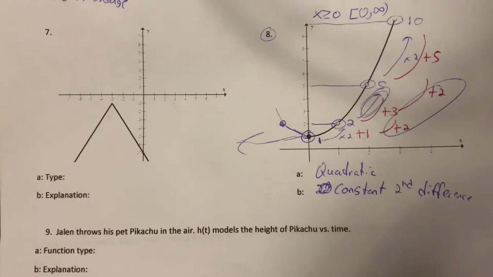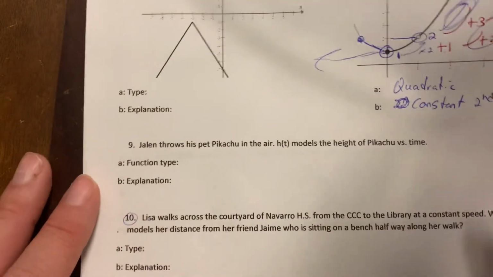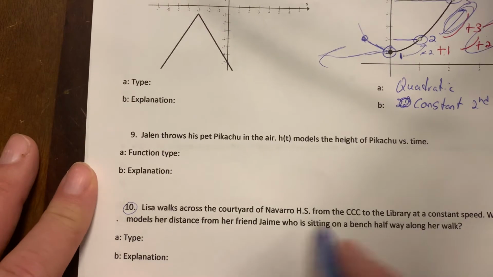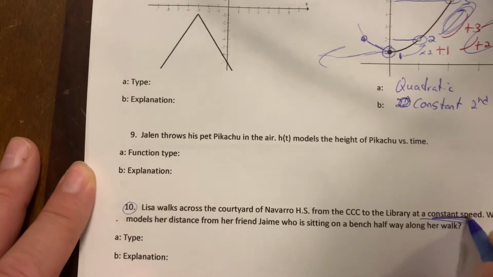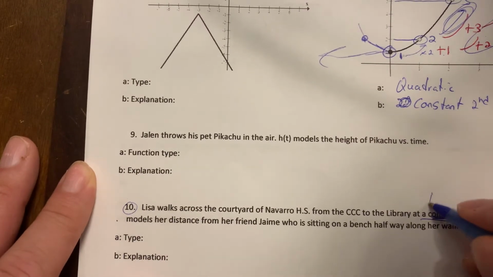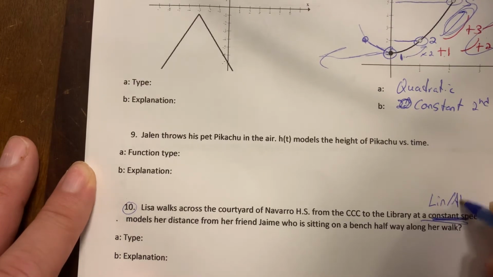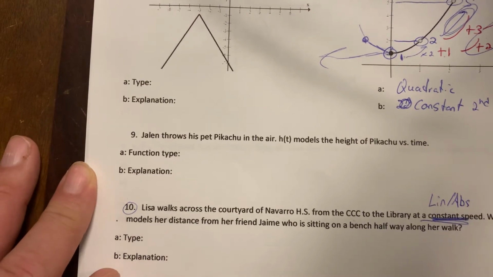Okay, let's look at number 10 here. Lisa walks across the courtyard at a constant speed. So I should already be thinking either linear or absolute value, depending on what I'm measuring. What function measures her distance from Jaime, who is sitting on a bench halfway along her walk?